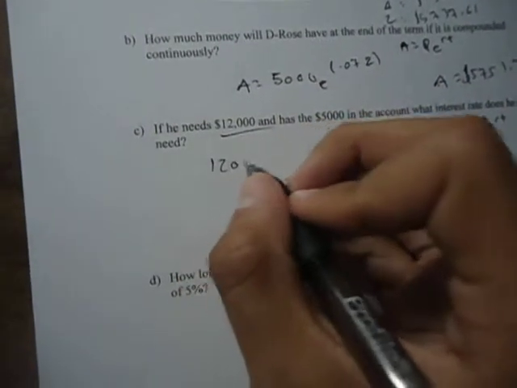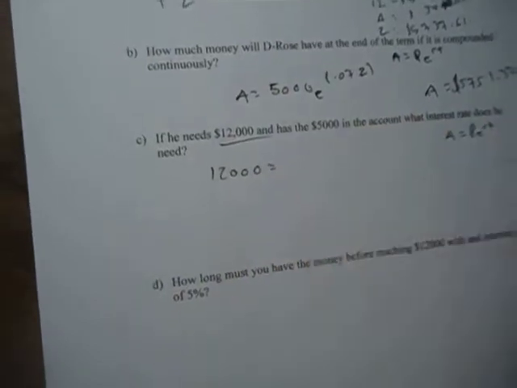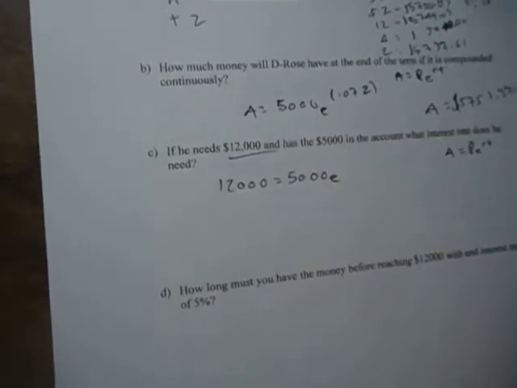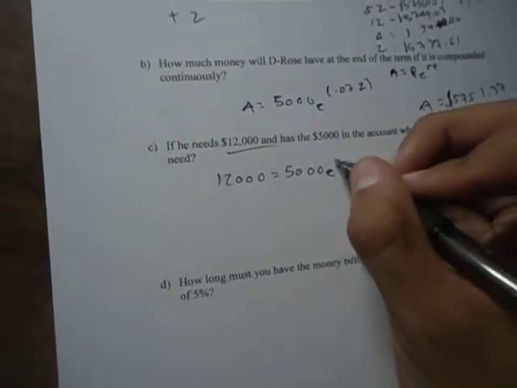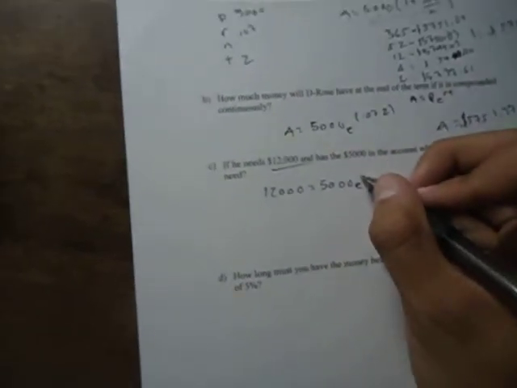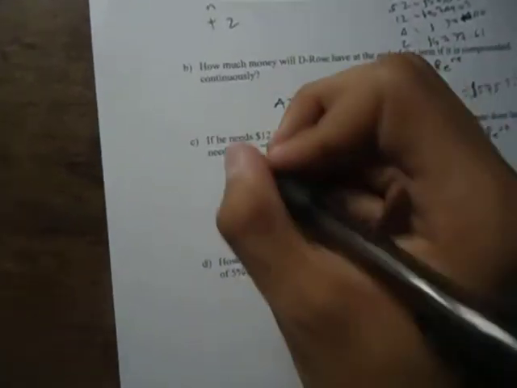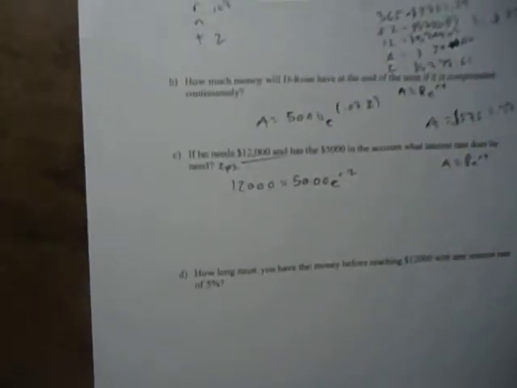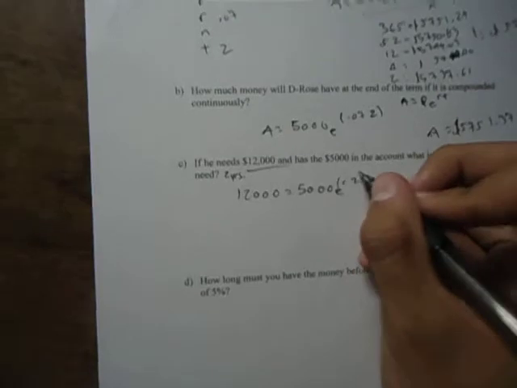So 12,000 is equal to 5,000 e to the r, and we're finding the rate. Oh, and this is 2 years. I forgot to add that in. That's 24 months, 2 years.